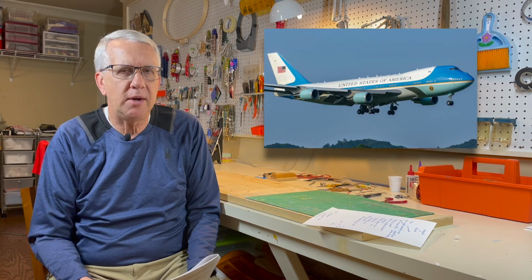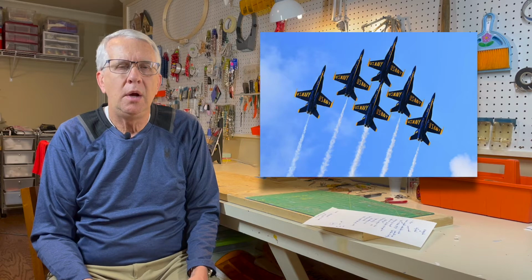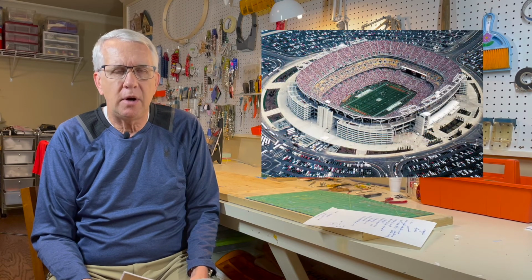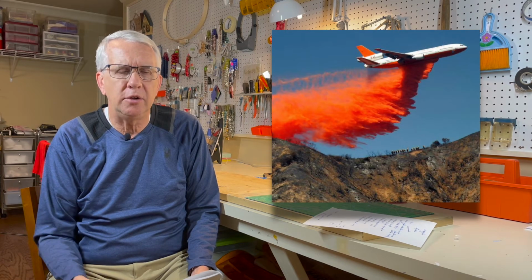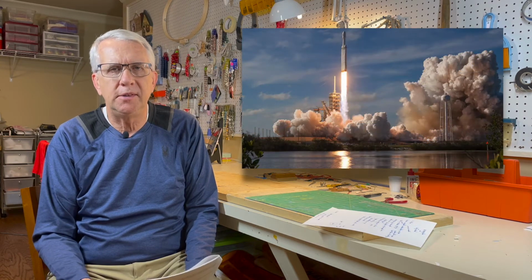The first one is a presidential TFR. The next one is a special event, such as an air show. The third is what they call a stadium TFR, if you fly over an open air stadium of more than 30,000 people. The fourth one is hazardous areas, wildfire control. And the fifth one is space operations, where they're launching rocket ships into space.